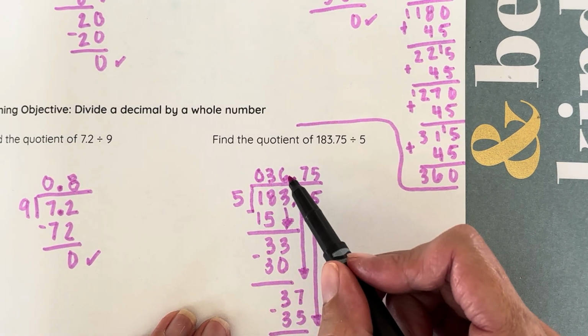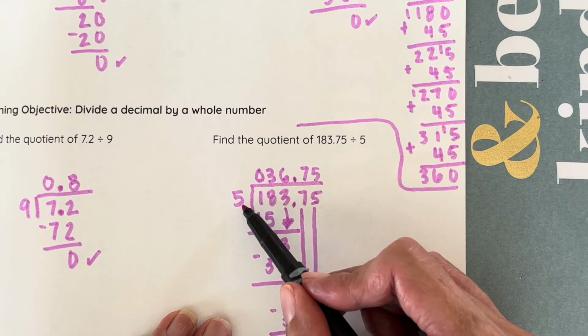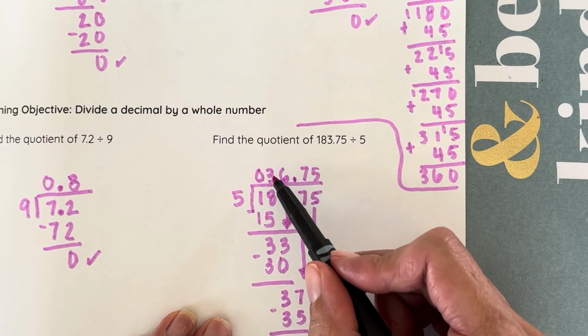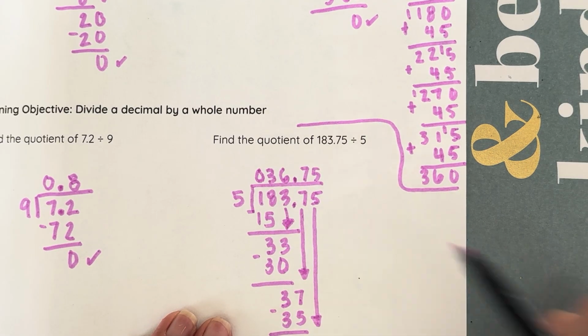I can also double check my work to see if that seems reasonable. 5 times 36.75 feels like it would yield that number, so I don't feel too far off from my answer. I think it's correct.